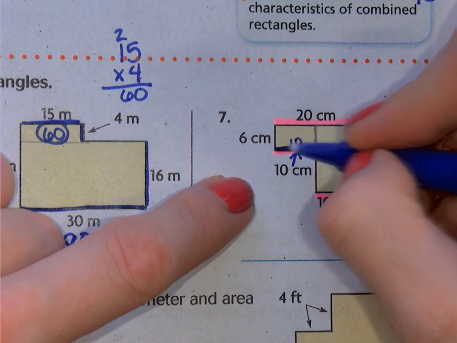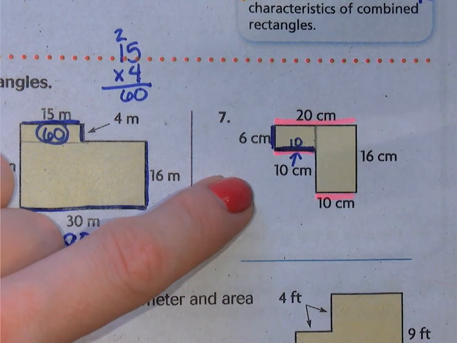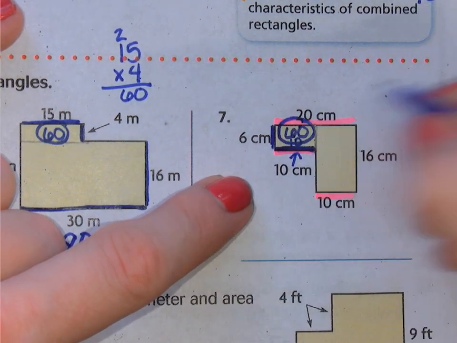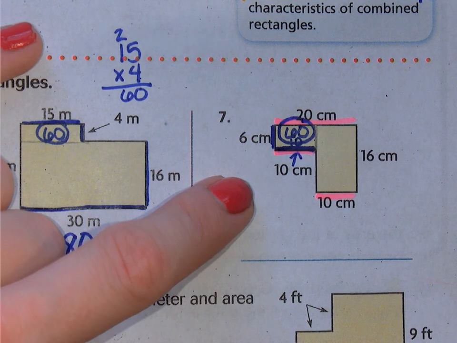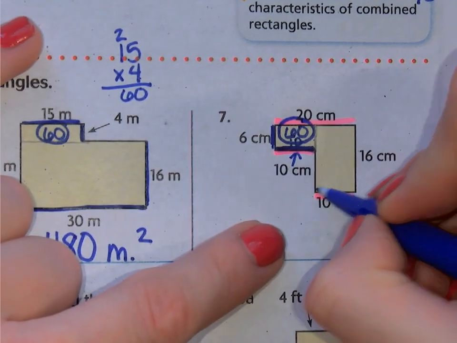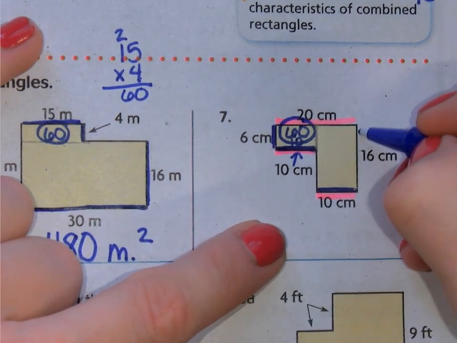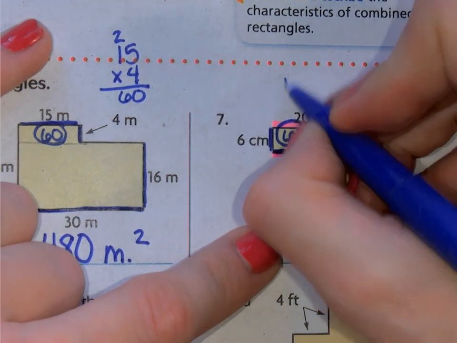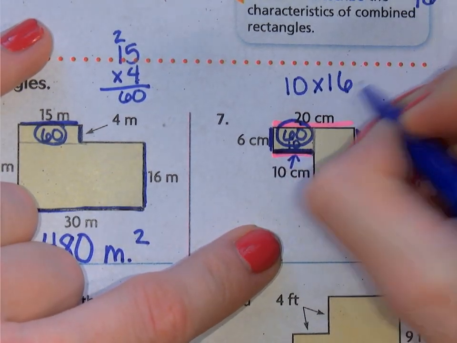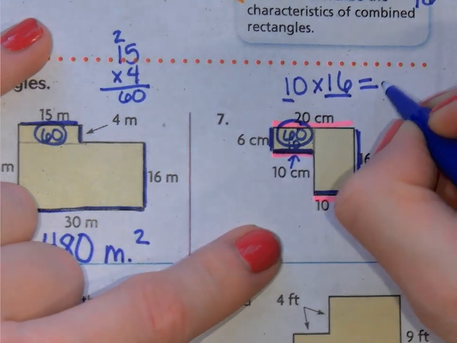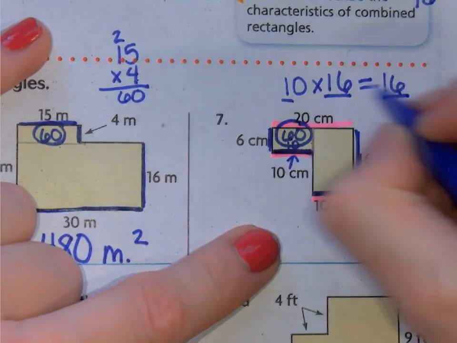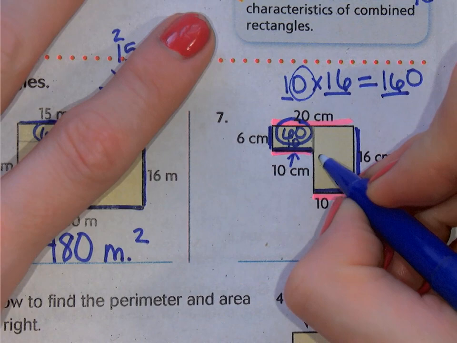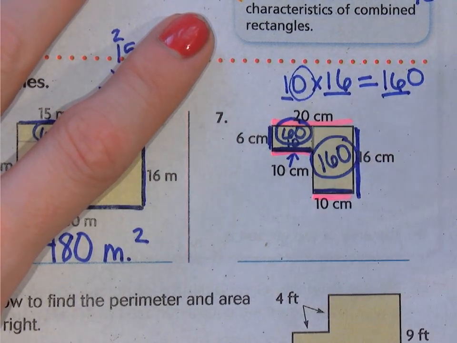So this smaller rectangle right here is 10 times 6. What's 10 times 6? 60, right? This smaller rectangle is 60. Okay, now looking at this guy down here, the base is 10, the height is 16. 10 times 16. Okay, there's a basic fact for that. 10 times anything is easy. 1 times 16 is 16. Add a 0. Okay, ooh, I showed you a shortcut. Hopefully you caught it yourself. So this is 160 is the area of the bigger rectangle.